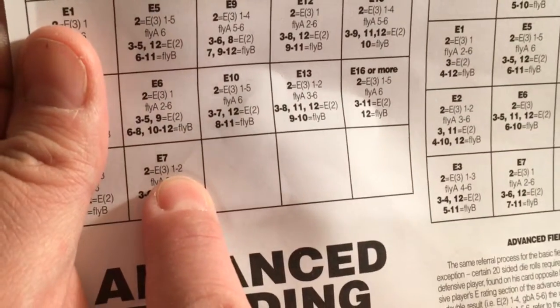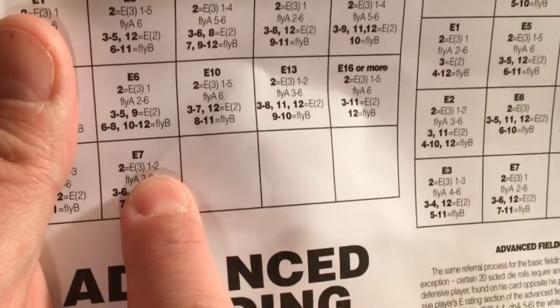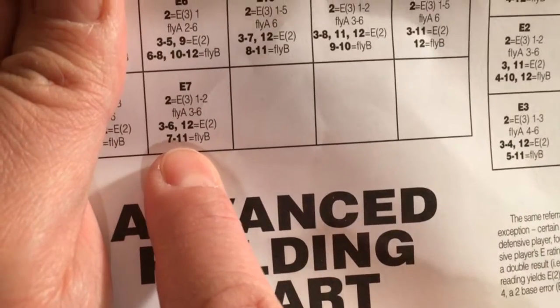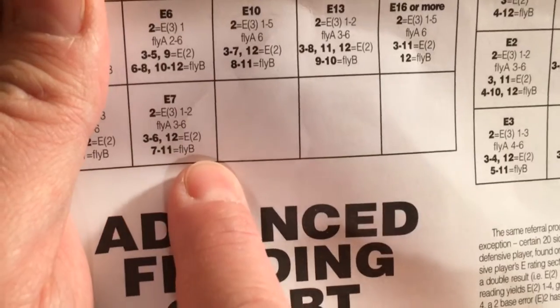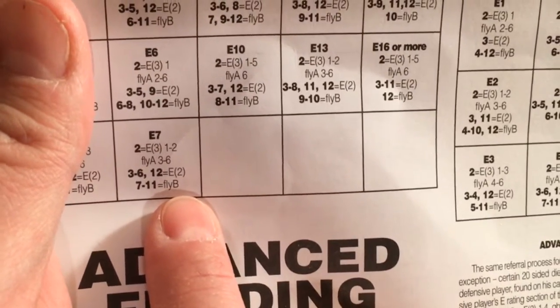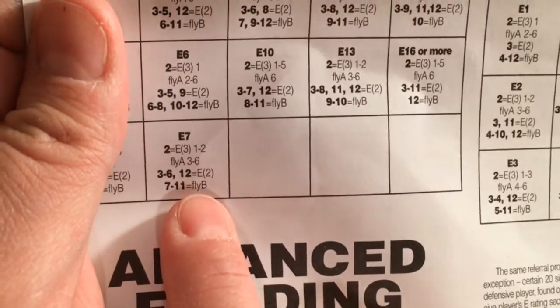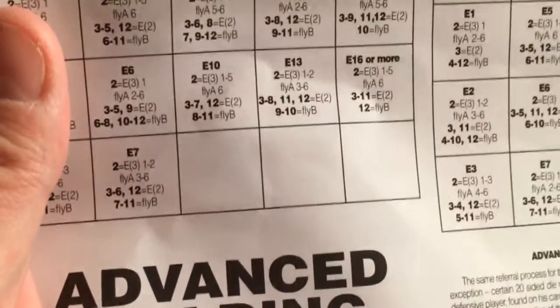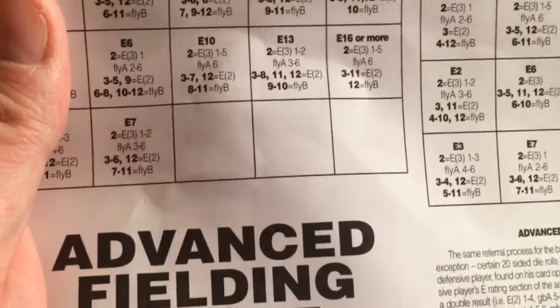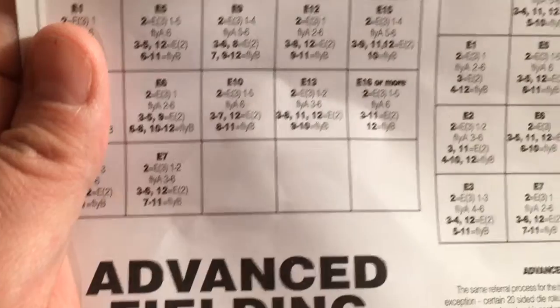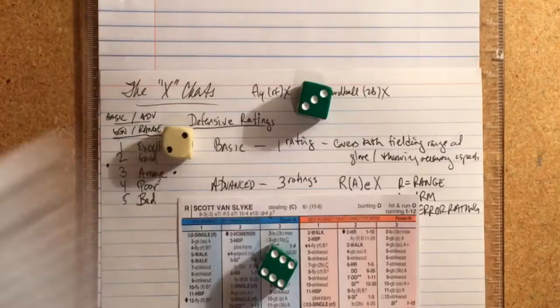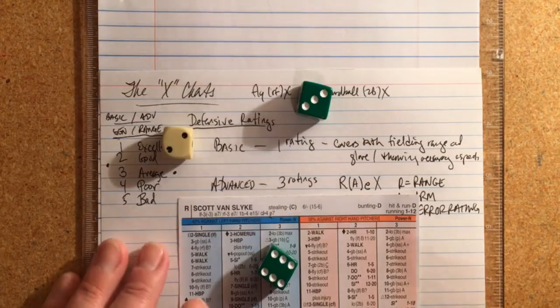Here it had, because it was a 2, 1 or 2. But anyway, what we got was a 9, which falls in the 7 to 11 range, which means it's a fly ball B. If there was a runner on third with less than 2 outs, that would be a sacrifice fly. Otherwise, it would just be a simple fly ball out and nobody could advance. So that's how the X chances work.